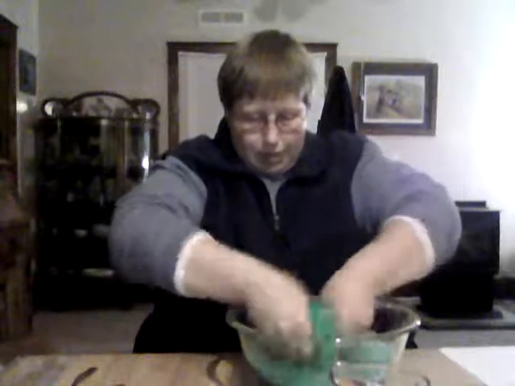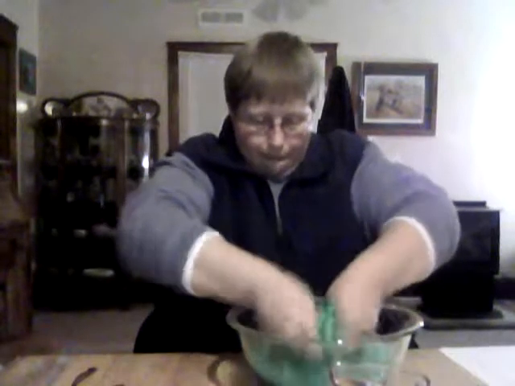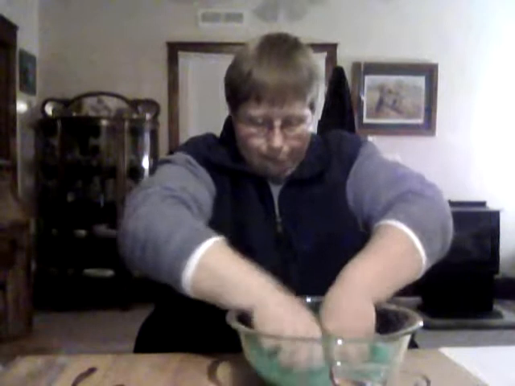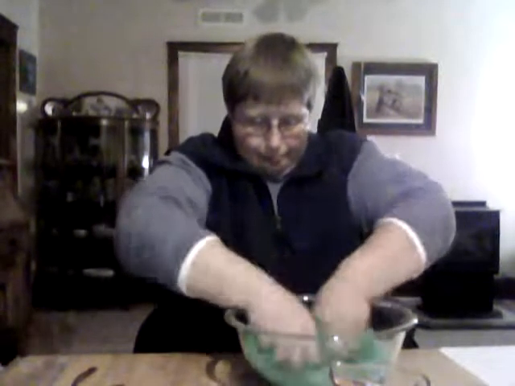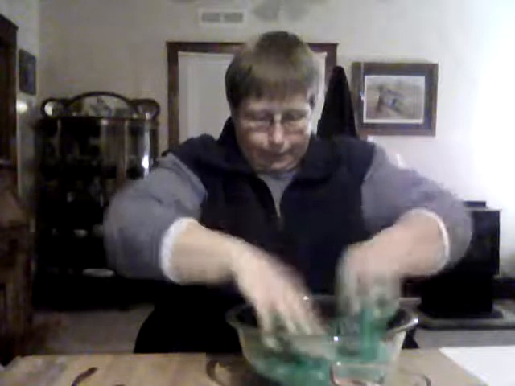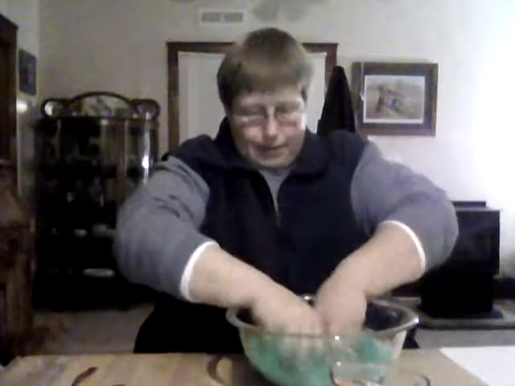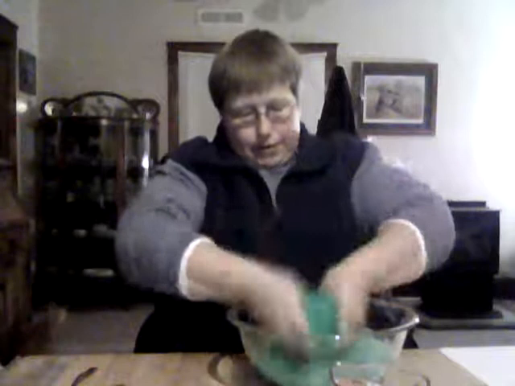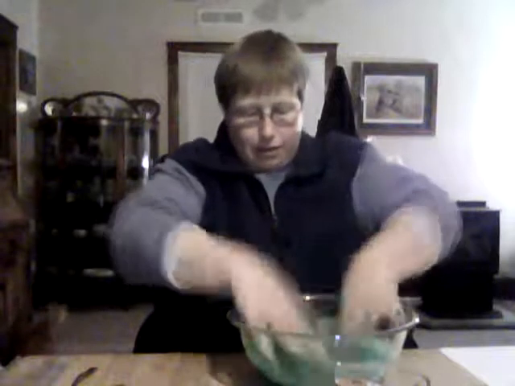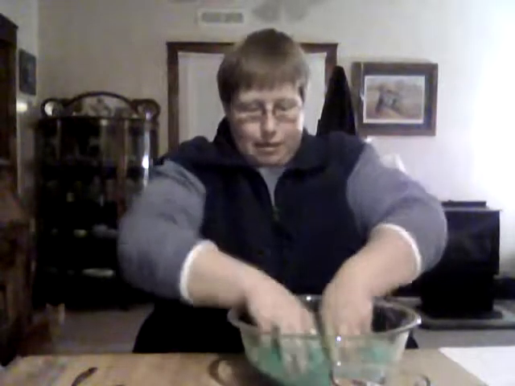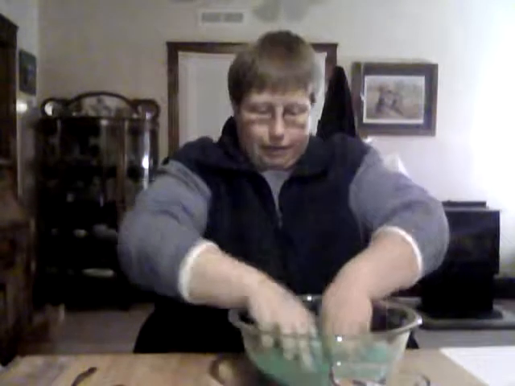It just keeps getting more solid as we go. And at this point I could ask the students if they thought that we were going to be able to get more of a solid solution just by mixing two liquids together.